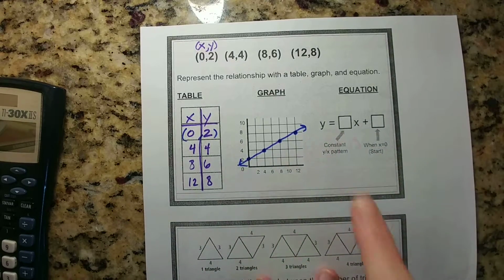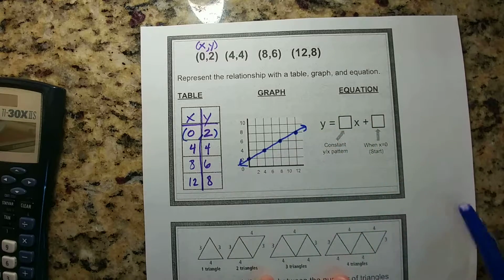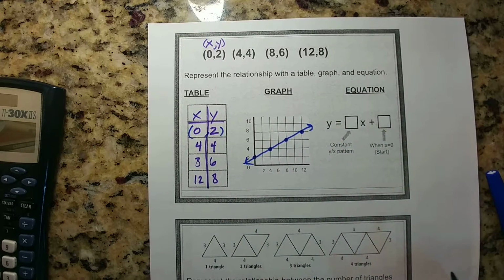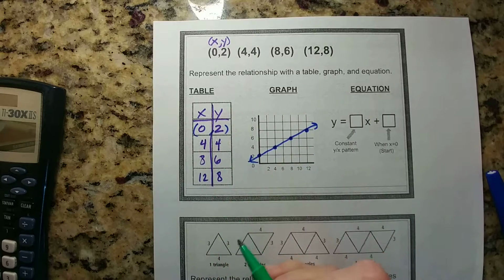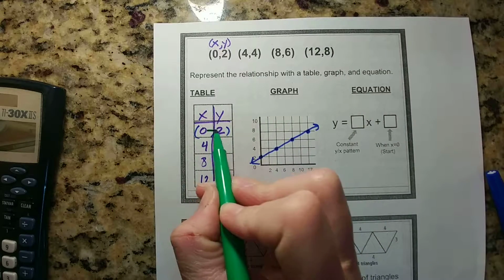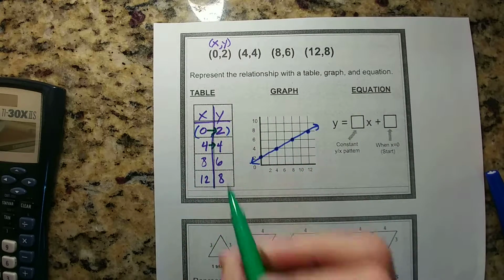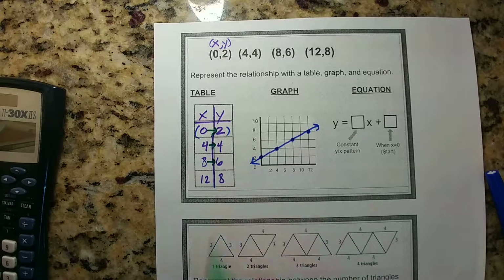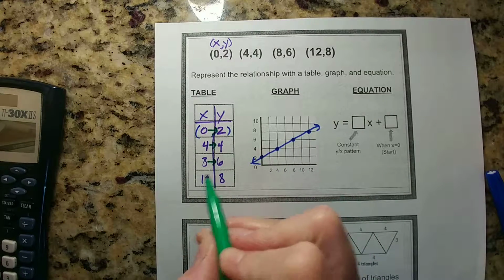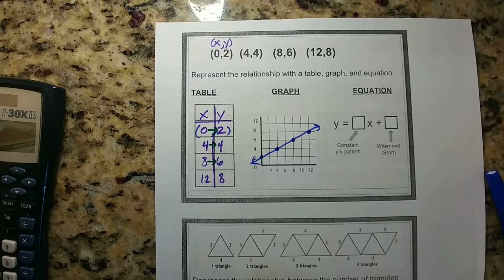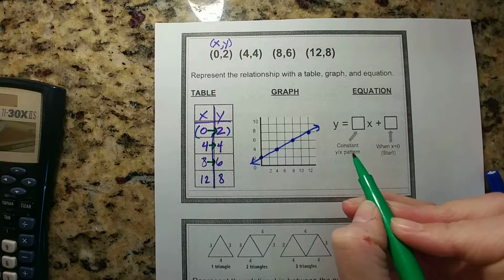Okay, so let's write an equation for the line. I want to go back and look at the table. Can you look straight across the table and decide what the rule or pattern is? Boy, kind of hard to do that, isn't it? Think about, what do I do to x to get y, and is it consistent? It's not. So I'm going to look for my constant y over x pattern.